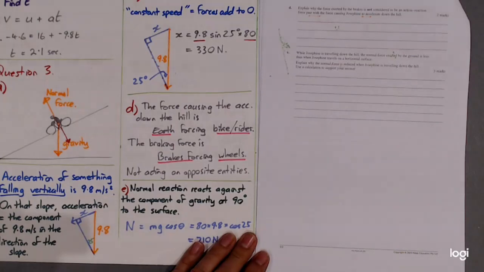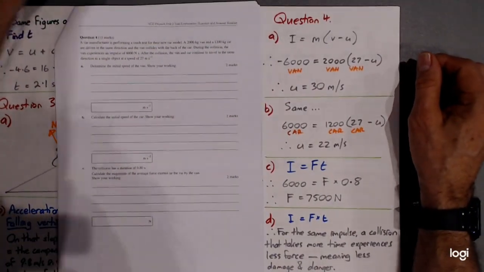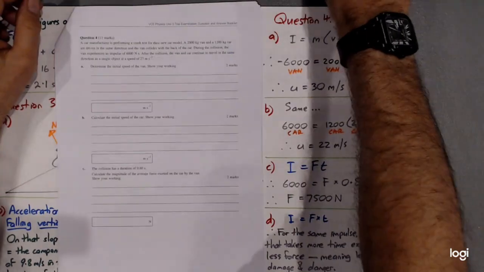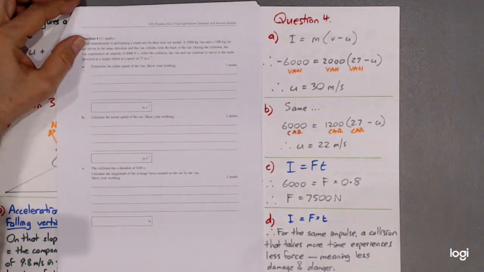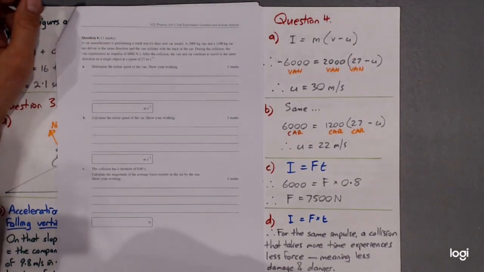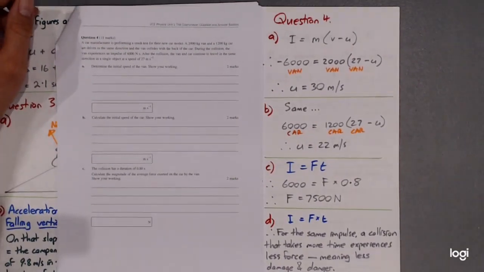Now, the only way you can get this part C wrong is getting the symbol wrong. All right. Calculate the magnitude of the average force exerted on the car by the van. This is what the car experiences. The car is being forced. The car was forced forwards, so it's a positive 6,000, pardon me.